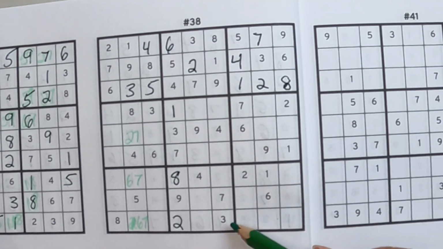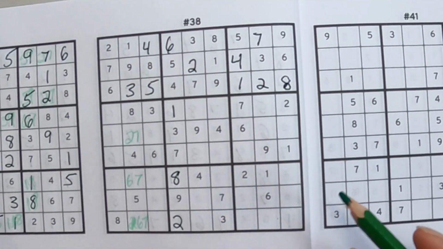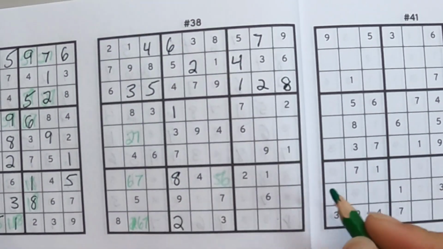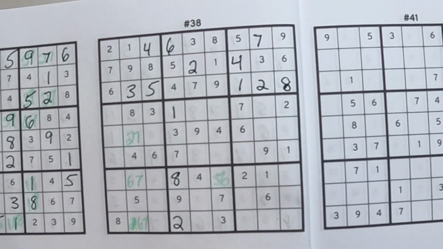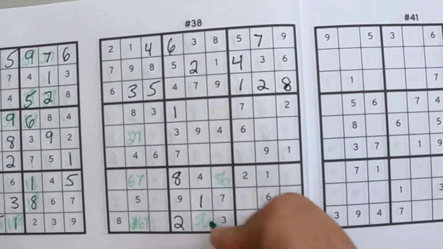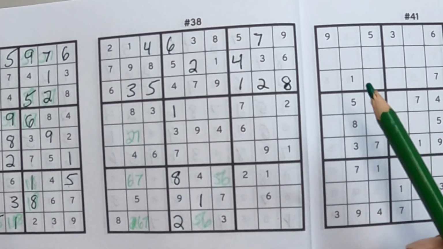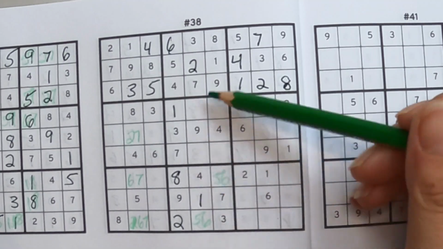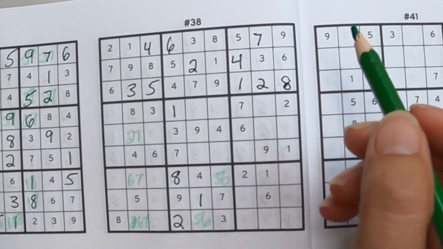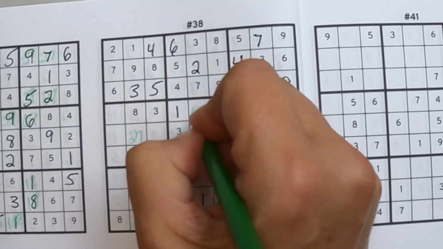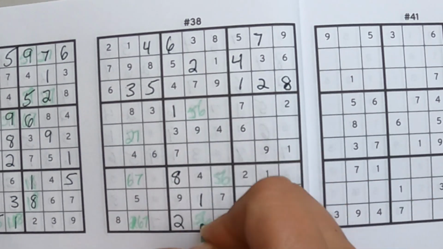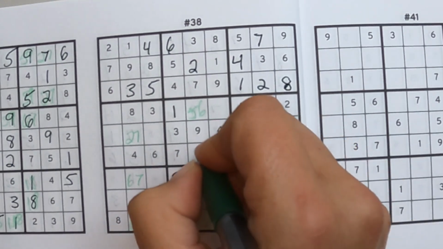For this box, we're missing 1, 5, and 6. Got a 1 here, so 5, 6. 5 and 6 here, so this is our 1. And no help here, so 5, 6. If we look at this column, we're missing 5, 6, and 8. We've got an 8 here, so 5, 6. 6 here, but if we look, our 8 can't be there or there, so this has to be our 8.